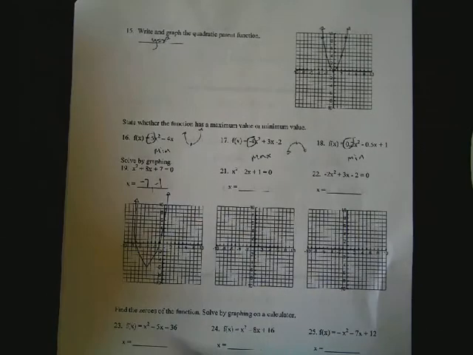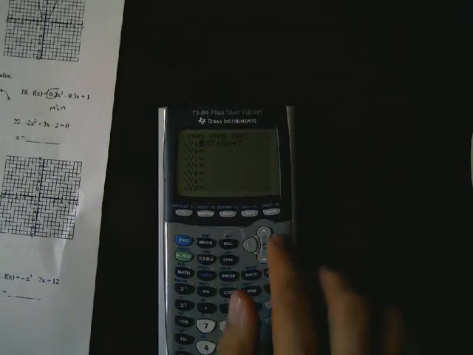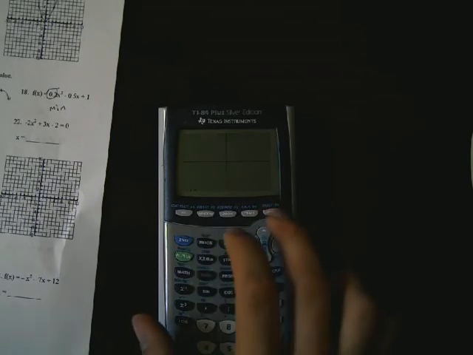So let's go to number 21. I will show you the other way to do it. Of course, we're going to go in there. We're going to put in x squared minus 2x plus 1. Go to our graph.